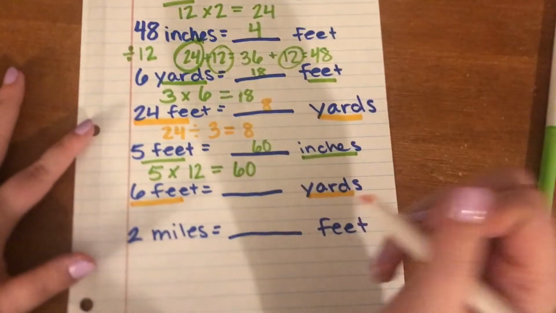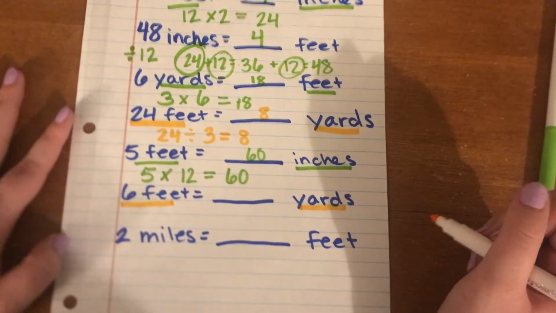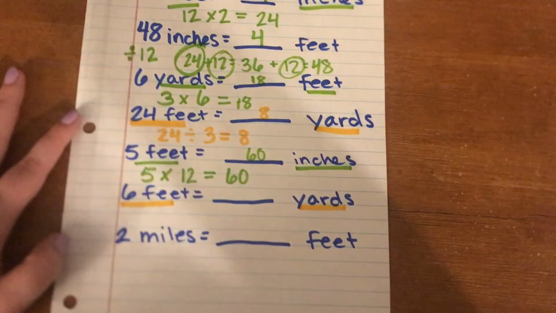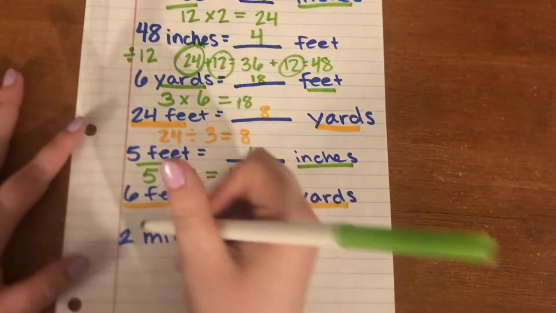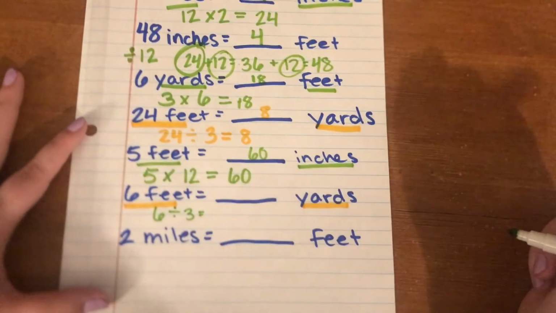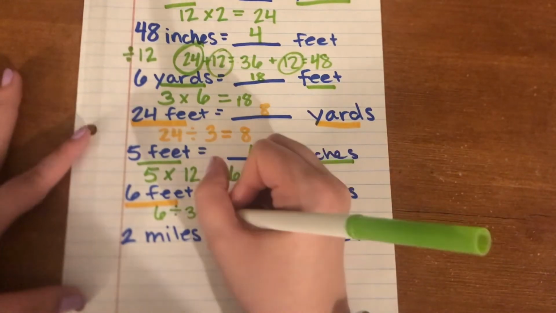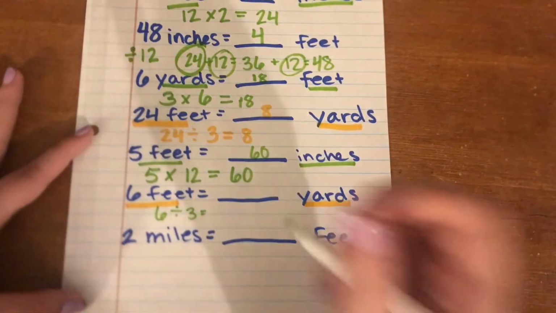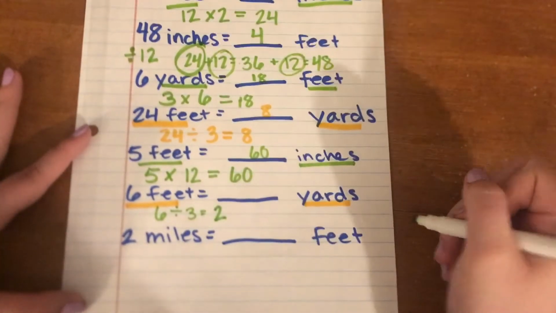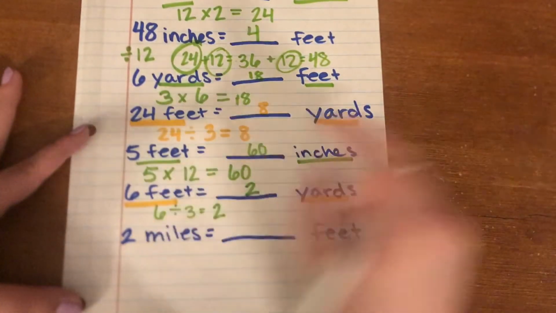So if I have 6 feet and there are 3 feet in 1 yard, then 6 divided by 3 would tell me how many yards are in 6 feet. I know that 3 times 2 is 6, so 2 yards would be equal to 6 feet.